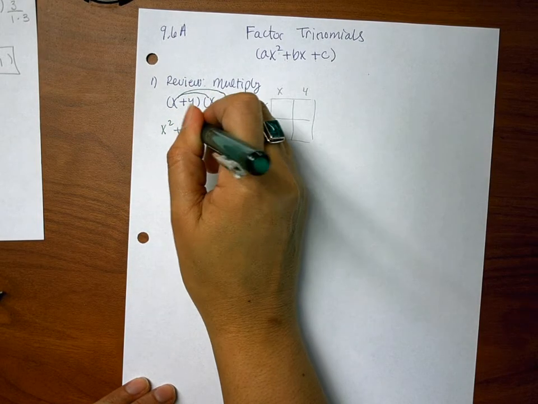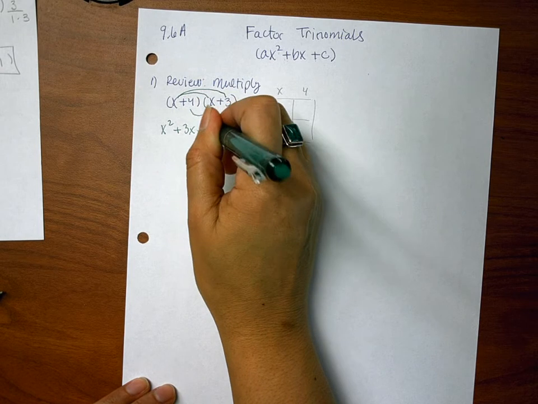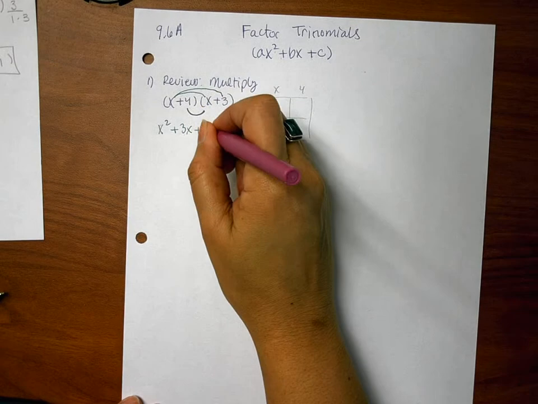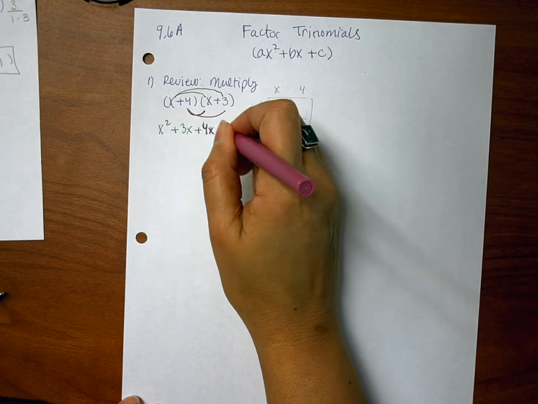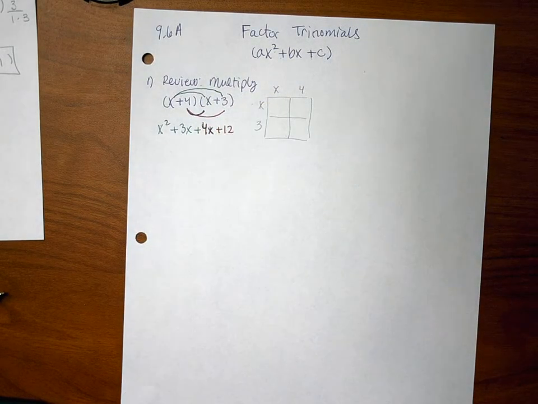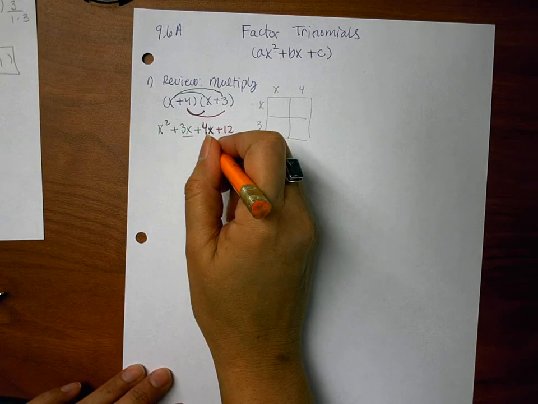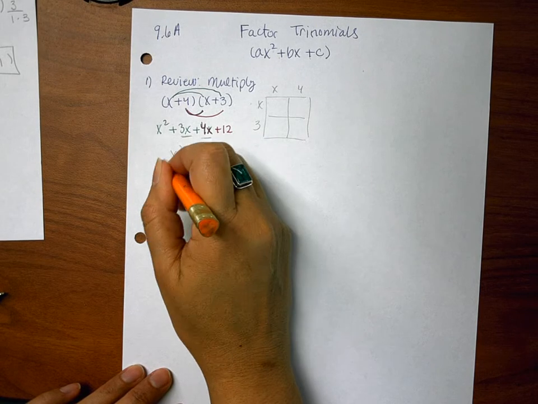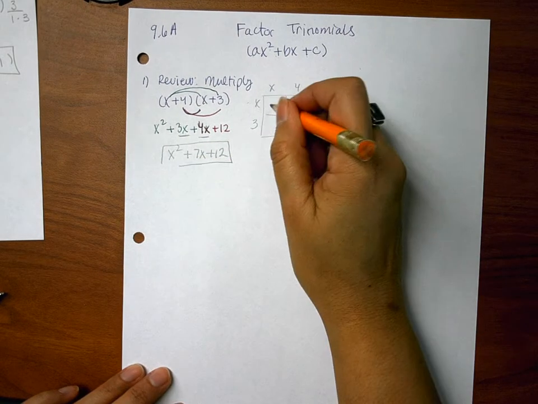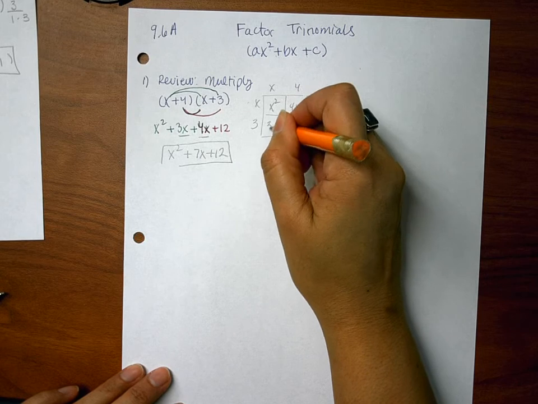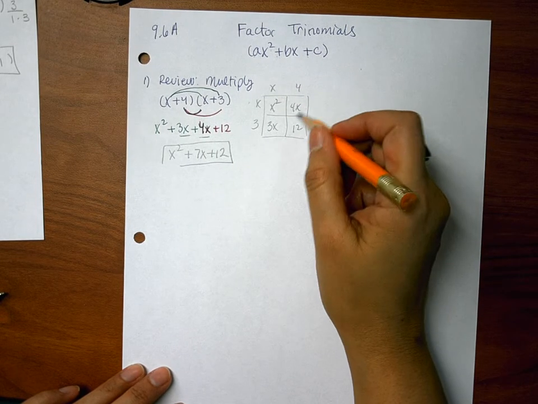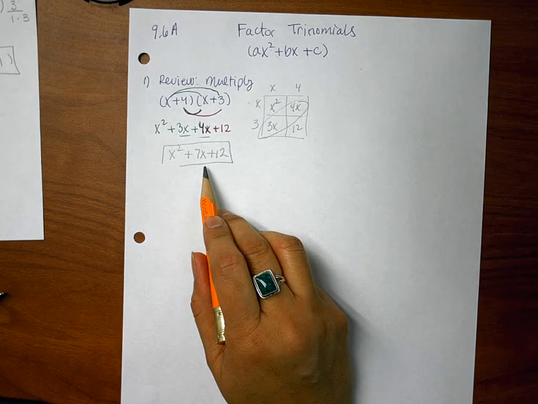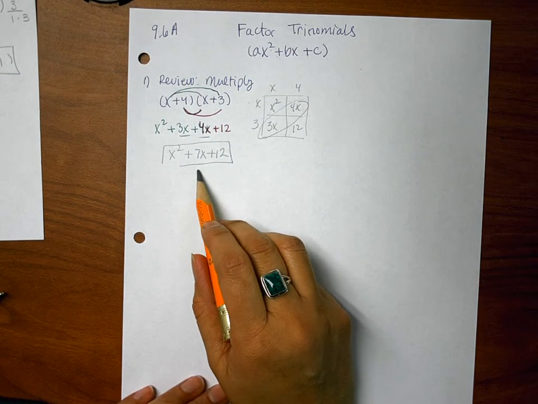We've done a few of these, which is x squared plus 3x plus 4x plus 12. Okay, so you add your like terms, and you get x squared plus 7x plus 12. All right, and if you had done this way, you would have ended up with the same thing. x squared plus 4x plus 3x plus 12, combine the like terms, and you end up with this here.